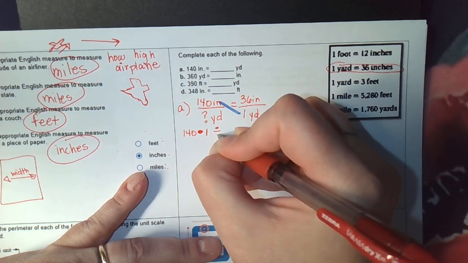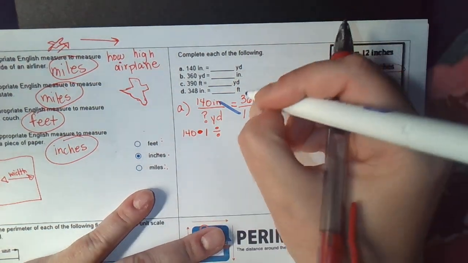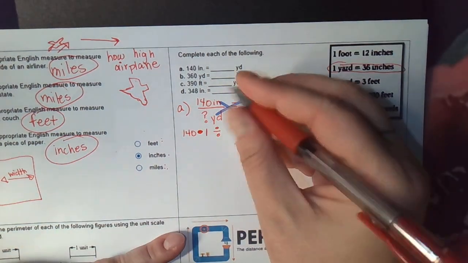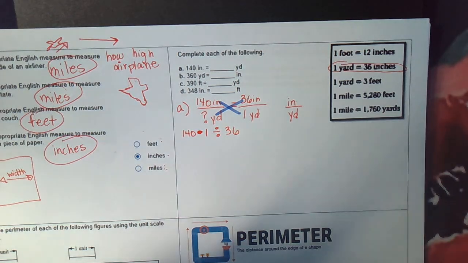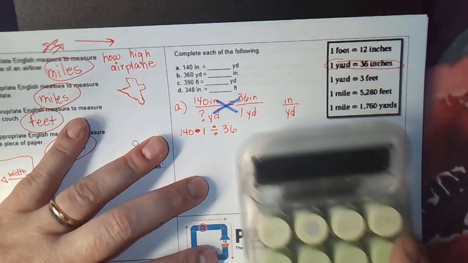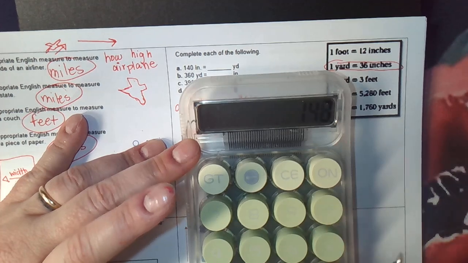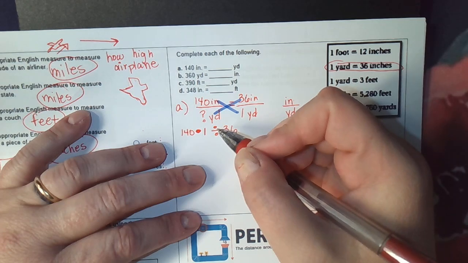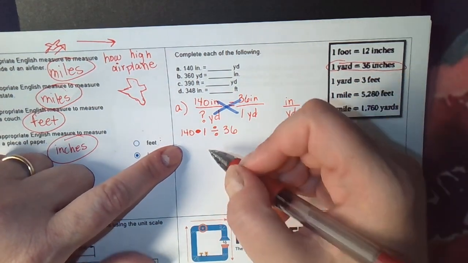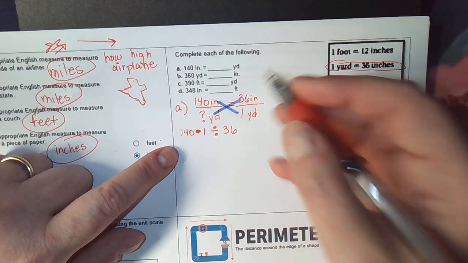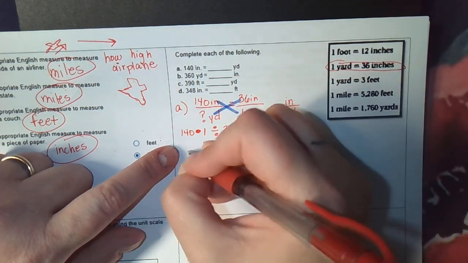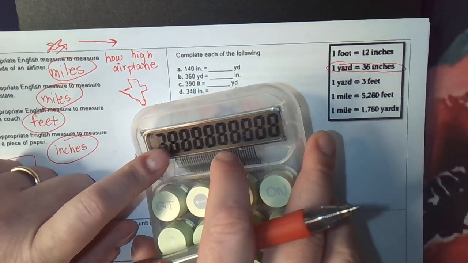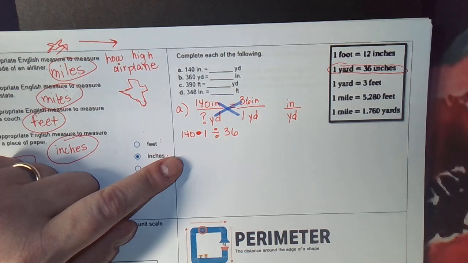Then you divide by the number in the diagonal with the question mark. So we divide by 36. I'm not sure if this comes out pretty. Let's check. 140 divided by 36. Oh, it does not come out pretty. I get like 3.8 something.